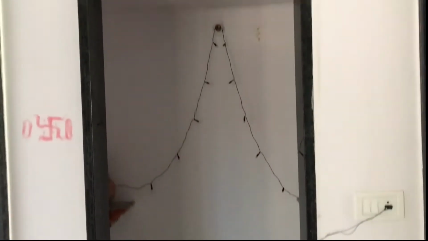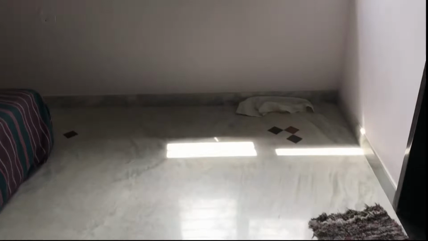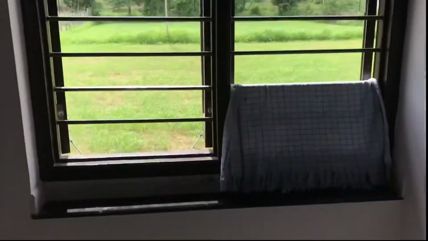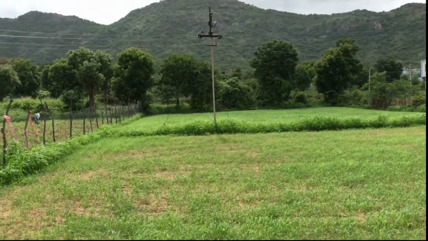As you can see, this is the puja room entrance, and also the entrance for kitchen and a bedroom. So this is the master bedroom, and small designs are given in this, as you can see in the video. This is the window design, and this is the flooring design, and this is the view from inside the house. As you can see how beautiful it's looking.